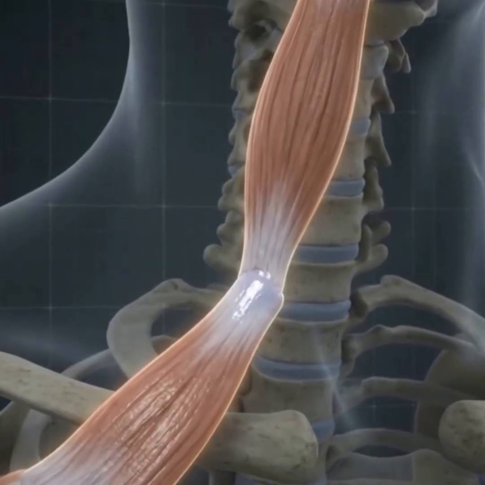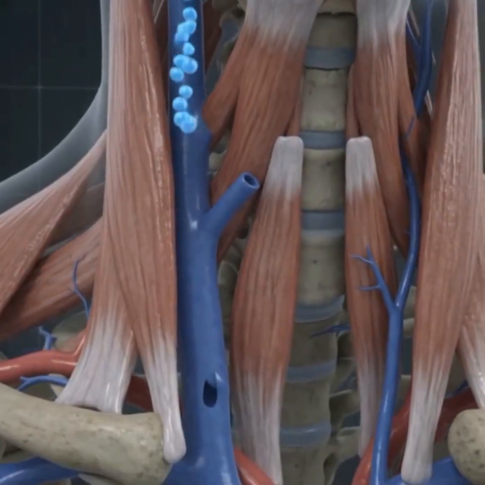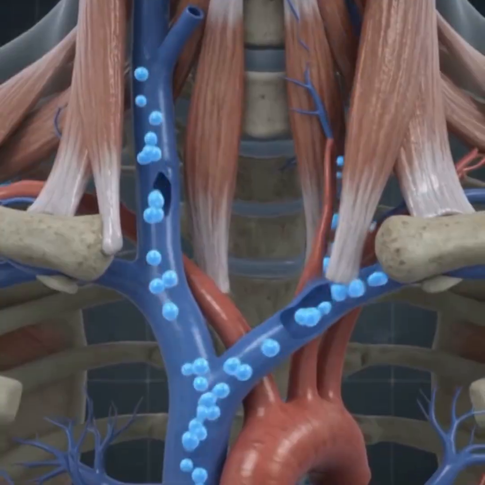The omohyoid is a two-bellied muscle. It is innervated by the ansa cervicalis. This action keeps the internal jugular vein open, maintaining low venous pressure and assisting blood return to the heart.